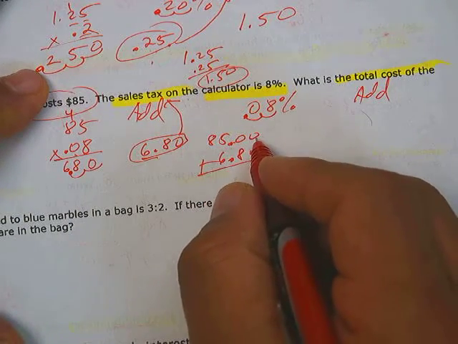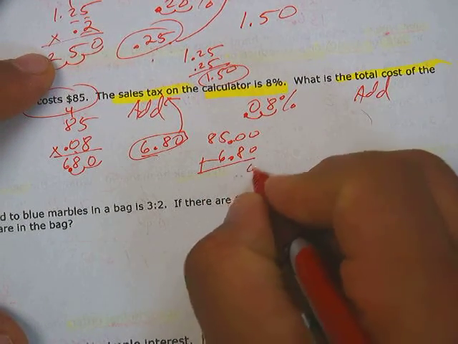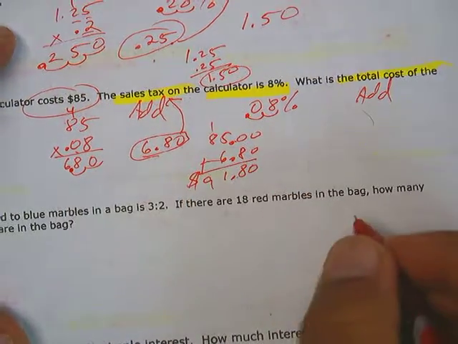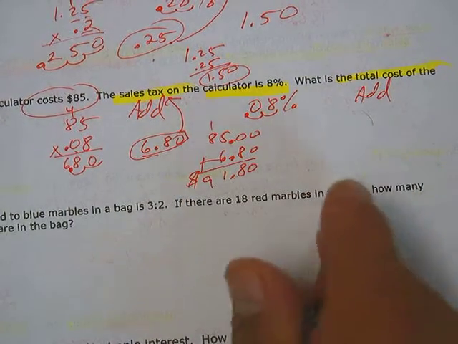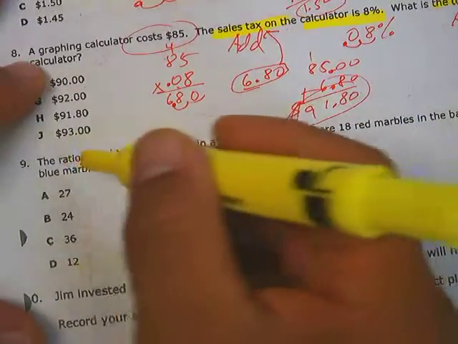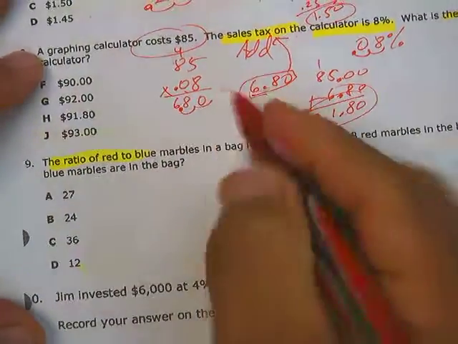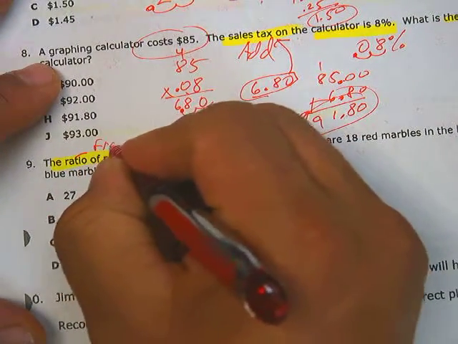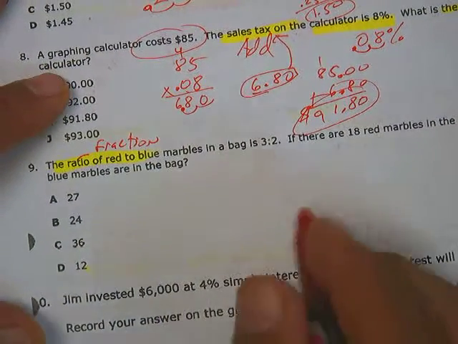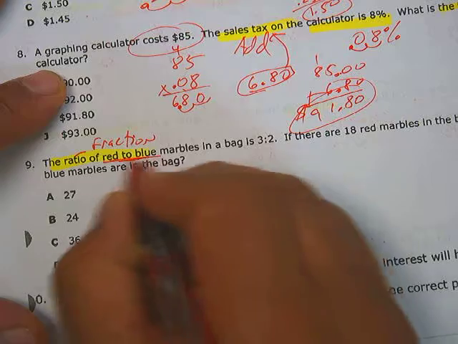We already said tax is an addition. So I'm going to add this tax to the cost of the calculator. So $85, I'm going to line up my decimals, plus $6.80. As you can see, I didn't put the 85 over here because it's $85, not 85 cents. And then I add this, and I get $91.80. And that's how much the calculator will cost.